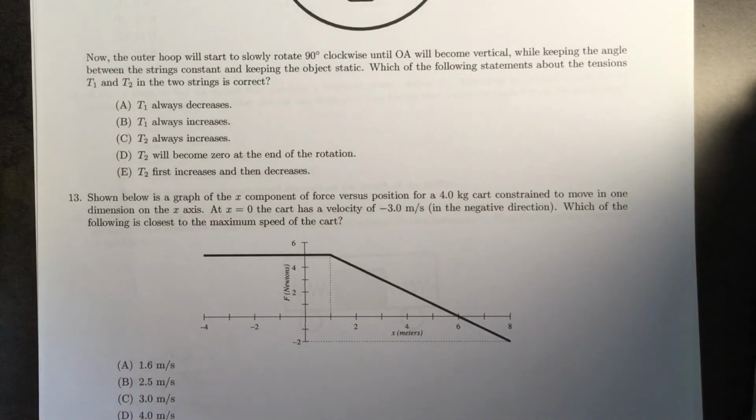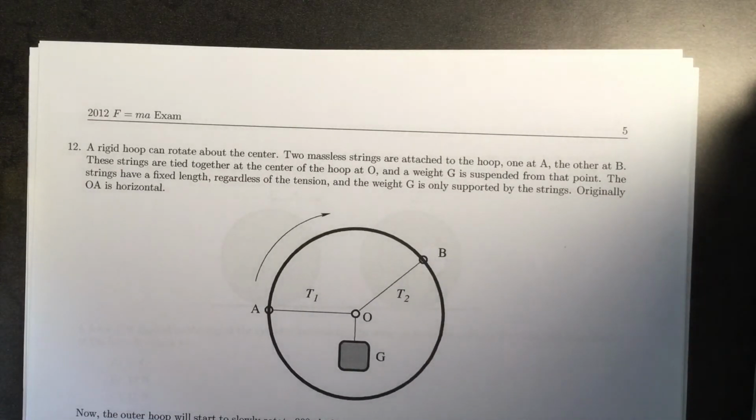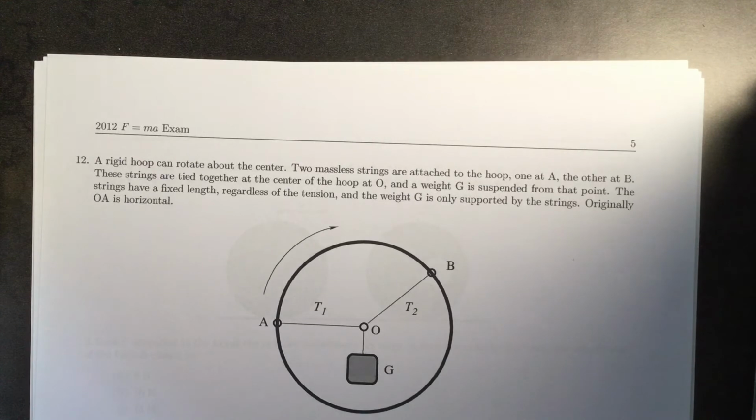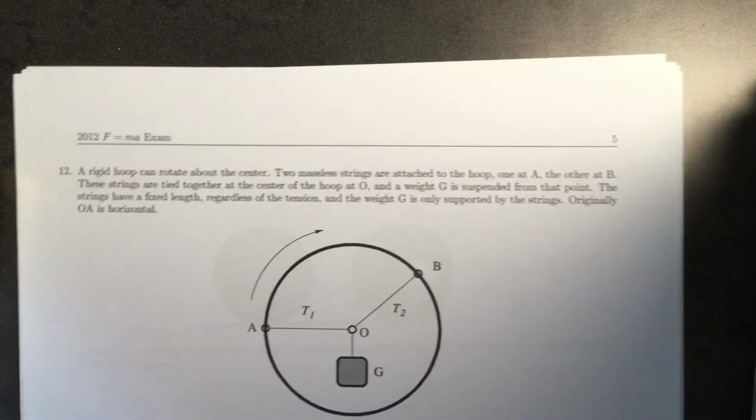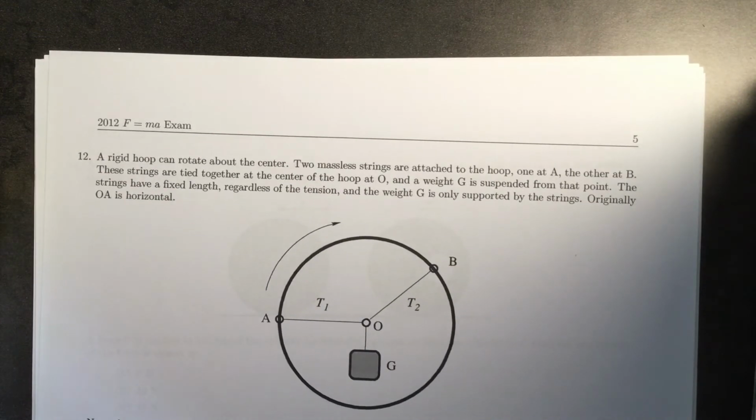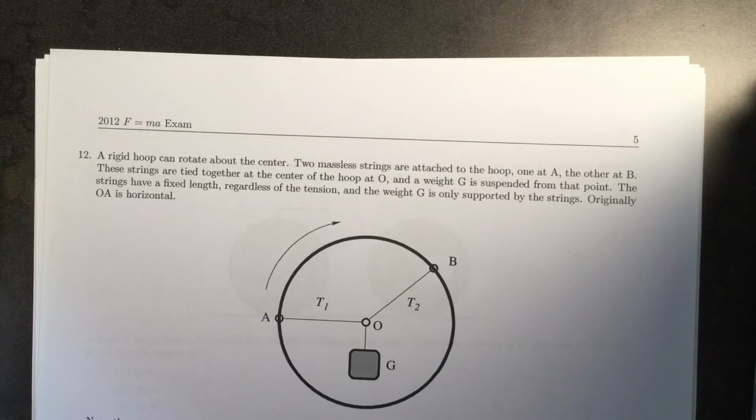Okay, the next question. A rigid hoop can rotate about the center. Two massless strings are attached to the hoop, one at A, the other at B. These strings are tied together at the center of the hoop at O, and the weight G is suspended from that point. The strings have fixed lengths regardless of the tension, and the weight G is only supported by the strings.